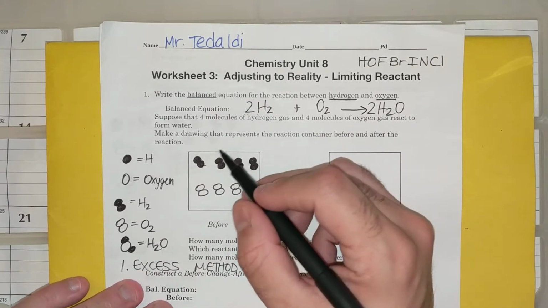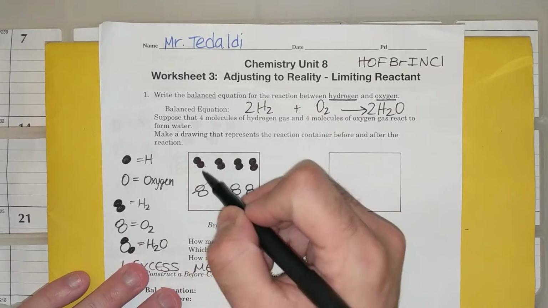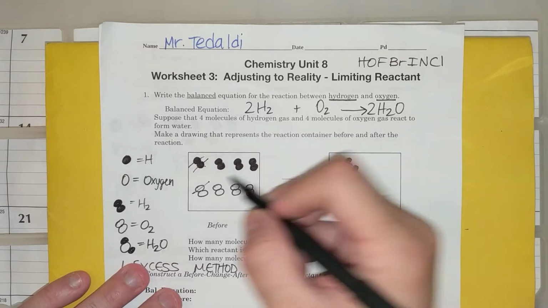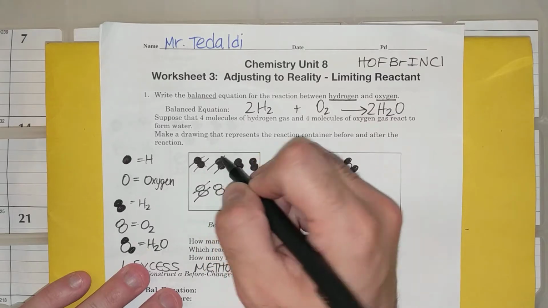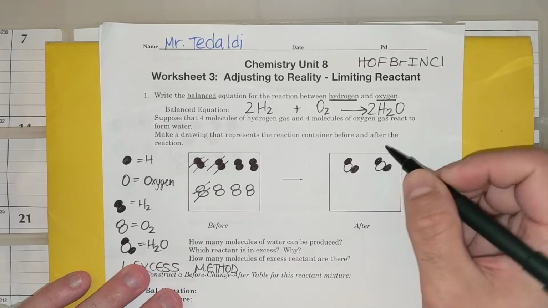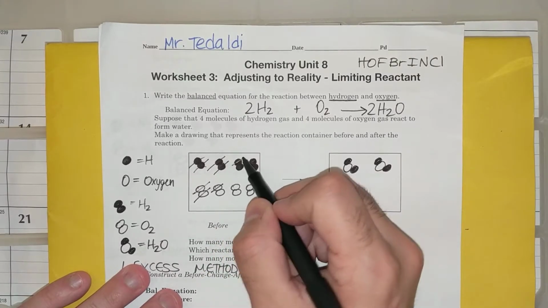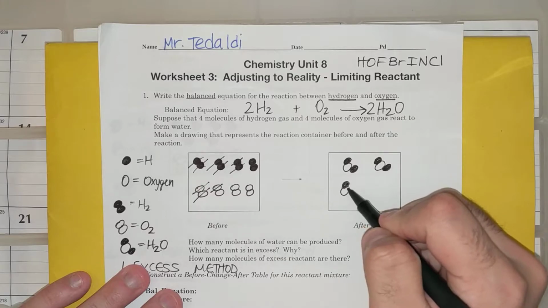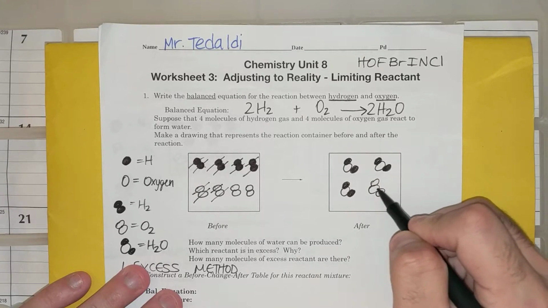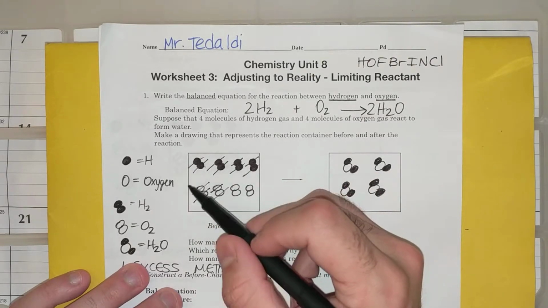So I could start taking from my before reactants and start making my products. I'll do one at a time. 1 O, 2 H, and now I got water. I could do it again. 1 O, 2 H, and now I have water. I think I might have accidentally said it wrong before, so these are O's, these are H's. For every 1 O, 2 H, 1 O, 2 H, 1 O, 2 H, 1 O, 2 H. All right, and now I have run out of hydrogens.